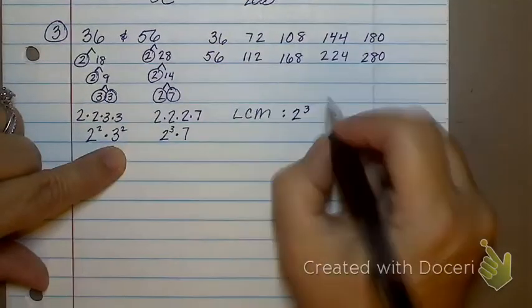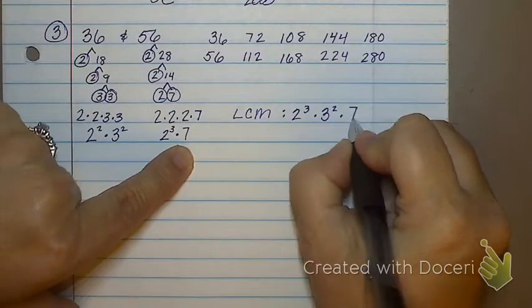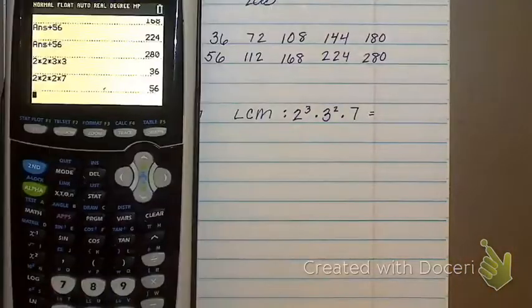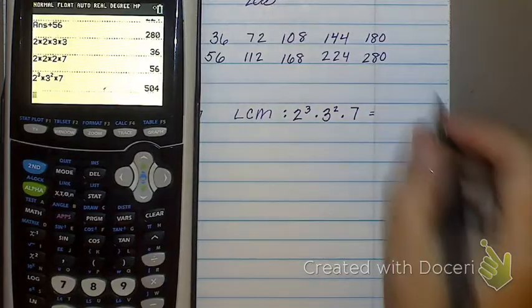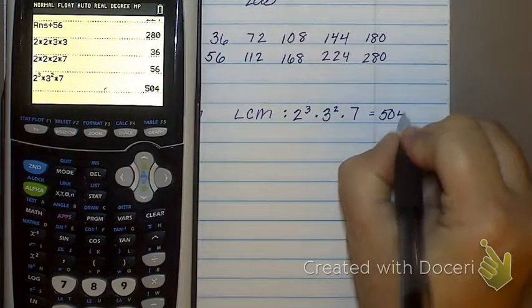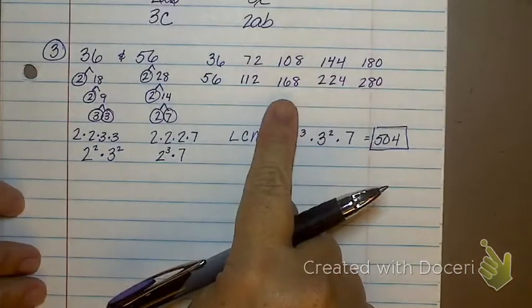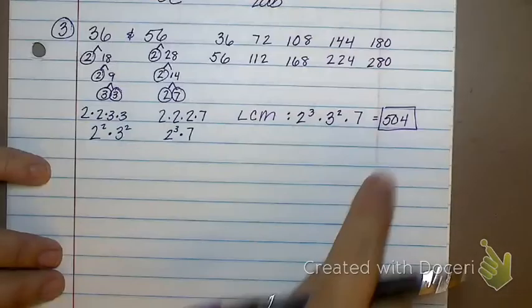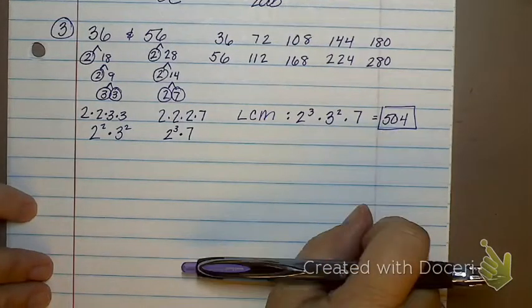There's a 3 squared represented. I need to take 3 squared. And there's a 7 represented. I need to take a 7. What does that get me? 2 to the third times 3 squared times 7. 504 is the least common multiple of those two numbers. That would have taken me a while to do the other way, wouldn't it have? This is a faster way to go about it if you have the prime factorization, and you can do that.